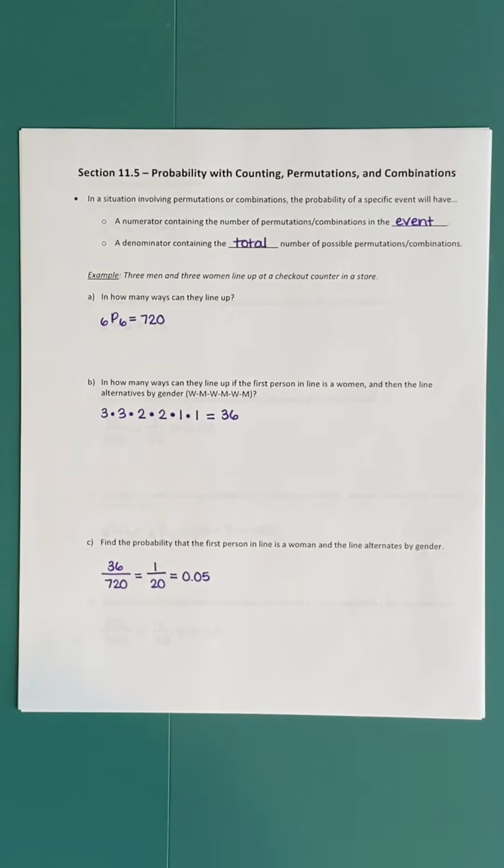So we're going to start doing a couple examples where we break it down and look at the numerator and denominator individually. And then we're going to look at more complicated examples where we're going to have to make some of these determinations on our own.